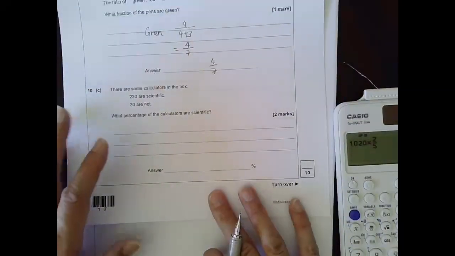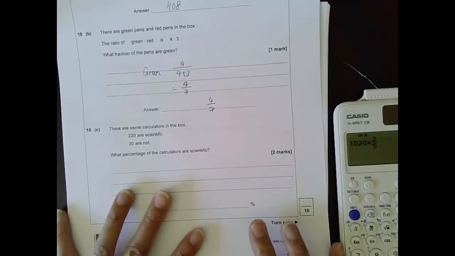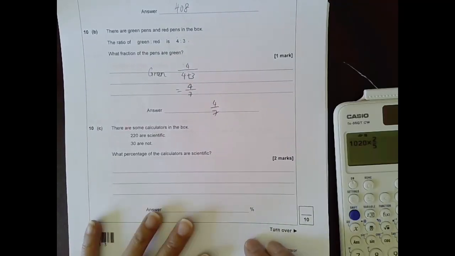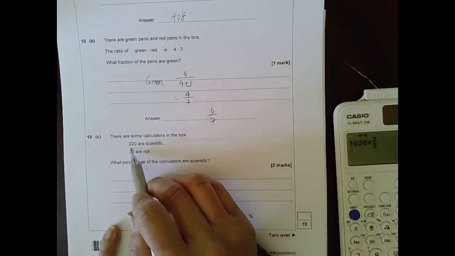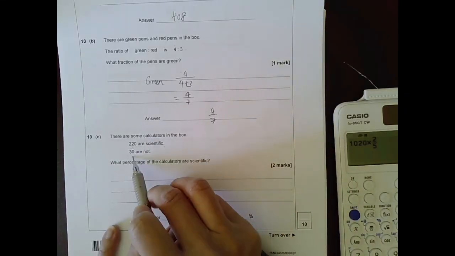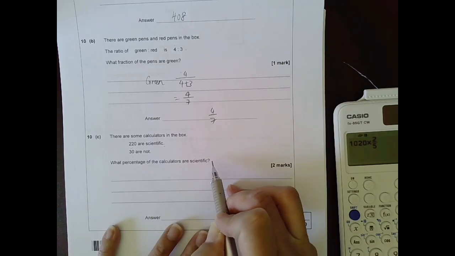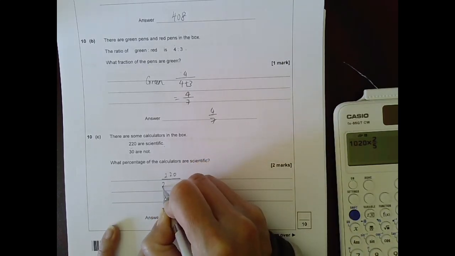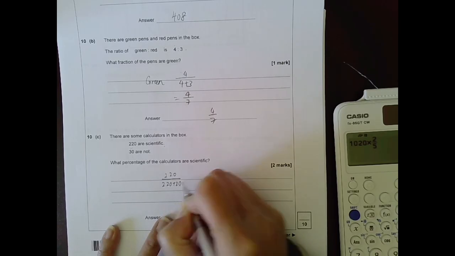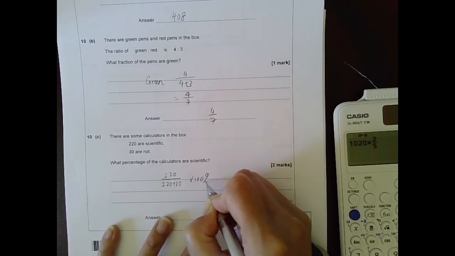All right. In the box, we got books and pens, and calculators. It's a math box. So we have 220 is scientific, 30 is not scientific. What is the percentage of it? So we will have the scientific calculators over the total times 100%.